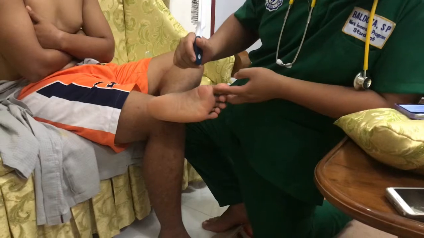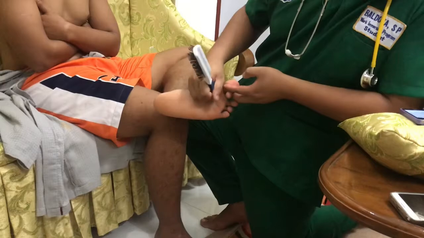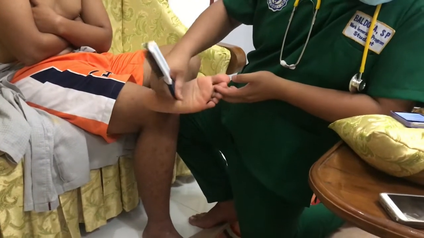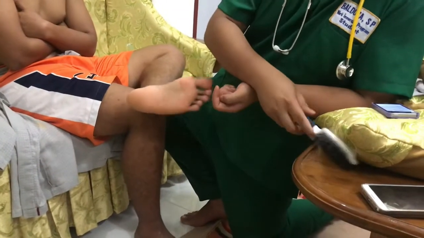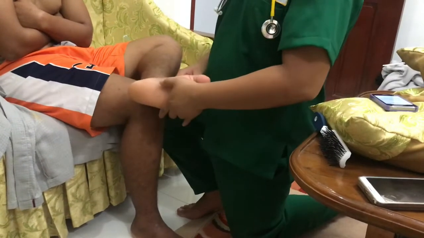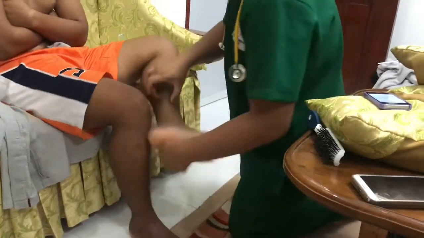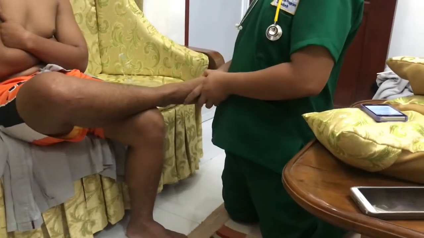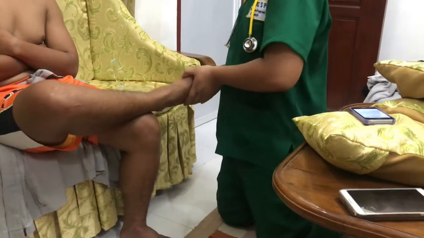Now I'm going to stroke the sole of the patient's foot with the end of a reflex hammer handle. And then I will ask the patient to dorsiflex and then plantarflex both feet against the opposing resistance. So next one. Okay, sir. The color.